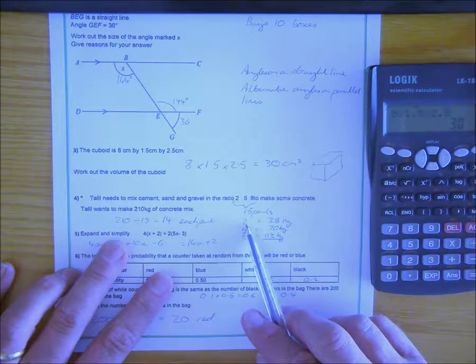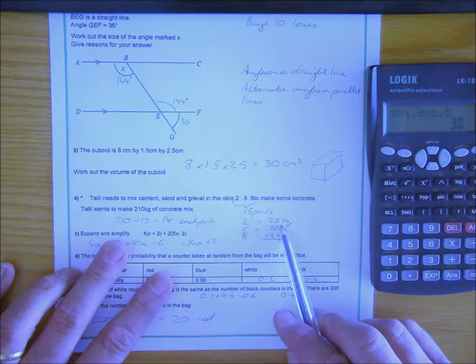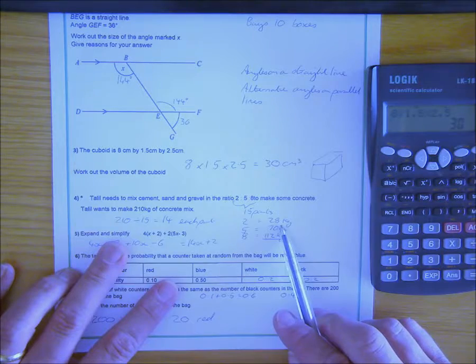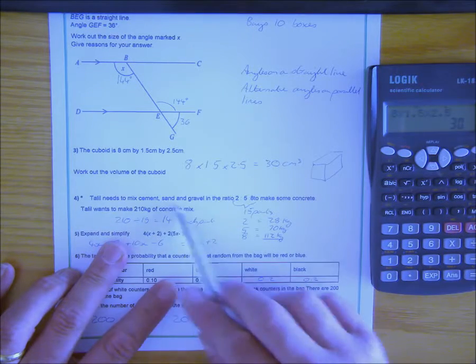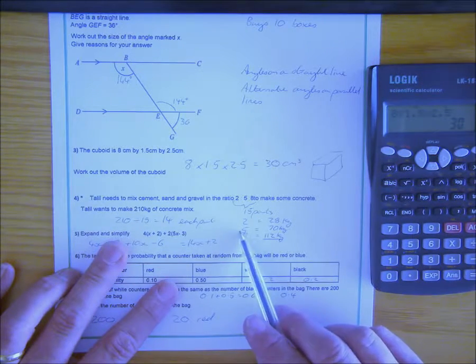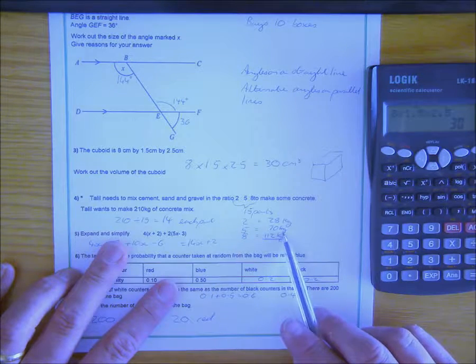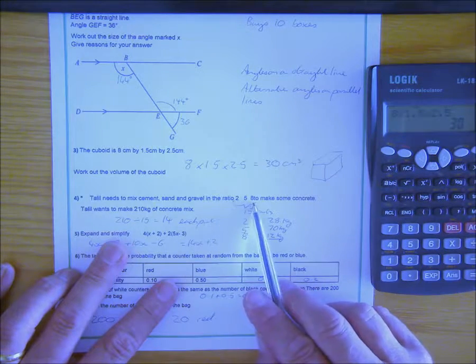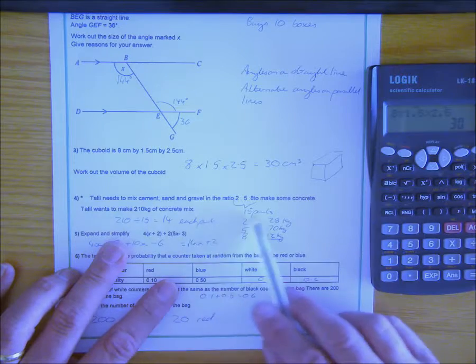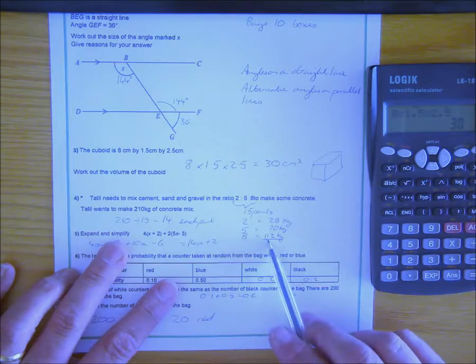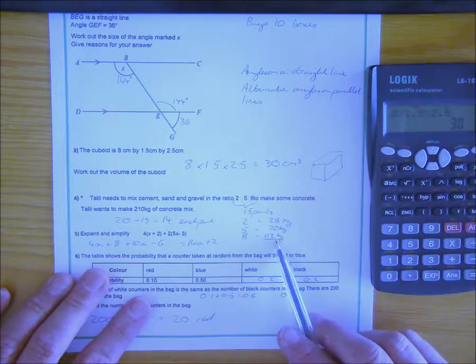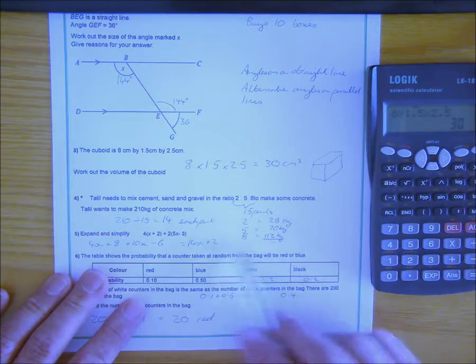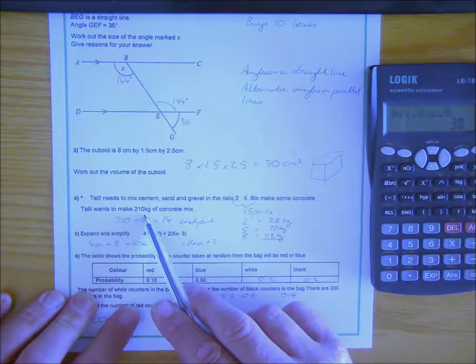So that means the cement is 2 parts, is 2 lots of 14, it's 28 kilograms. The sand is 5 parts, so 5 14s is 70 kilograms. And the 8, which is the gravel, is 8 lots of 14, is 112 kilograms. Now I can double check, as if I add those 3 amounts up, it should make 210 kilograms of concrete.